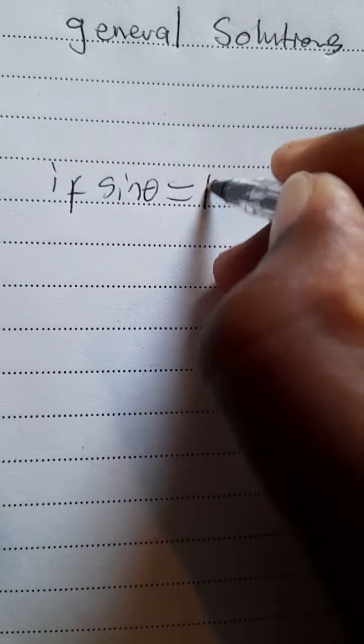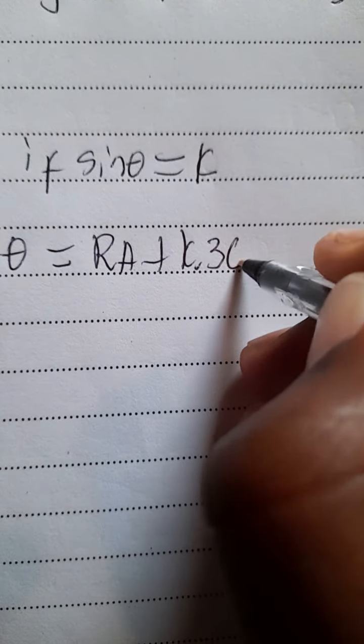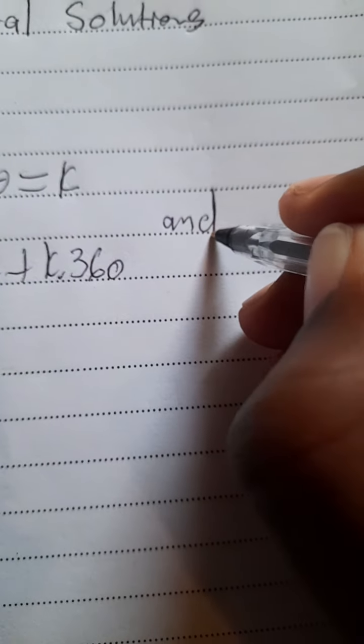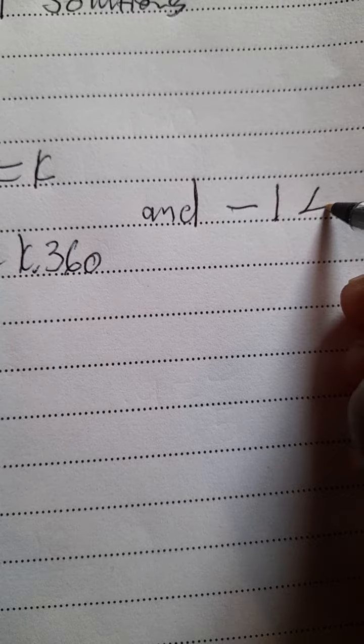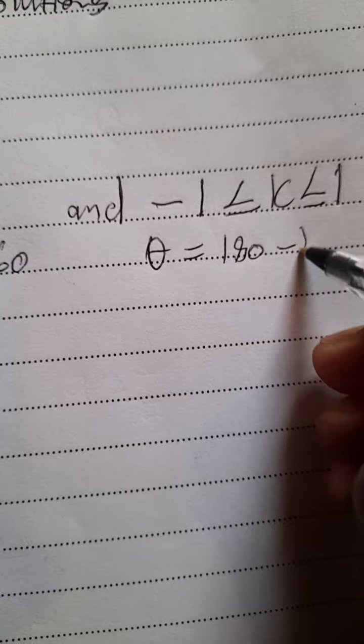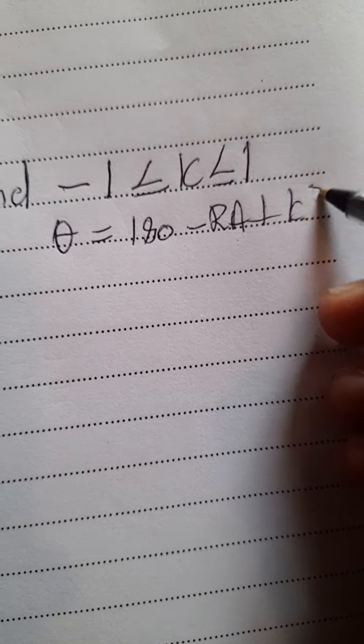For sine, consider this. If sine theta equals k, then theta will be equal to the reference angle plus k multiplied by 360. So this is the basic principle, and -1 is less than or equal to k, and k is less than or equal to 1. Then theta will also be 180 minus the reference angle. This is where sine is positive, in the second quadrant, right?